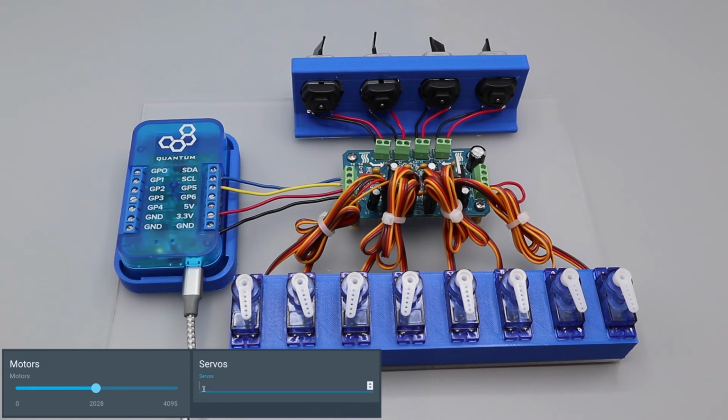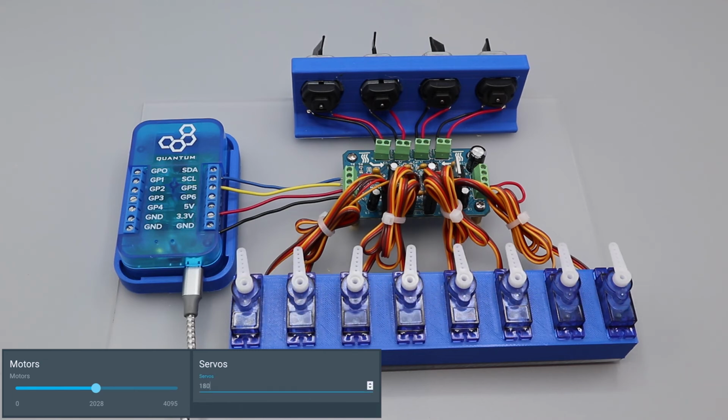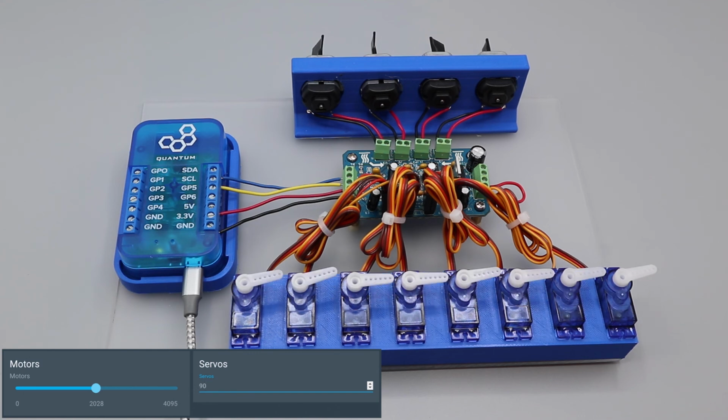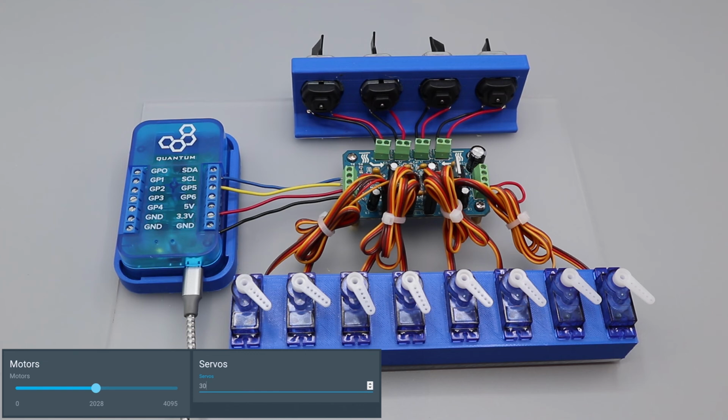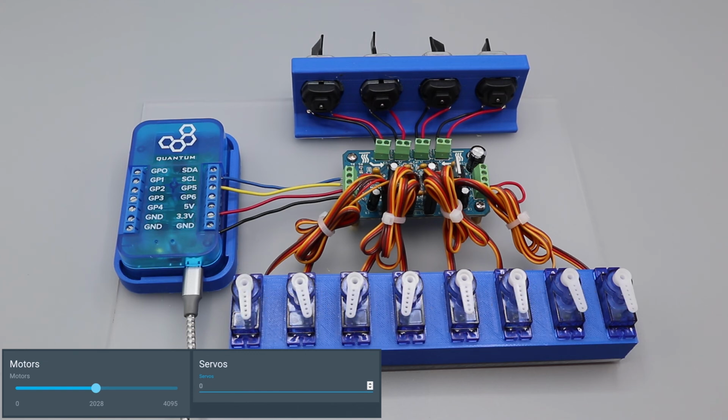Say I want it to be at a 180 degree position. There it is at 180 degrees, roughly. I didn't calibrate the servos. But then if I want it to be 90, move them all to 90. Now say 30, move them to 30, and then now 0. So there you go. That's how you're able to multi-map hardware objects using the Quantum system.